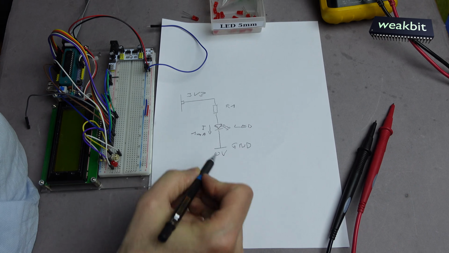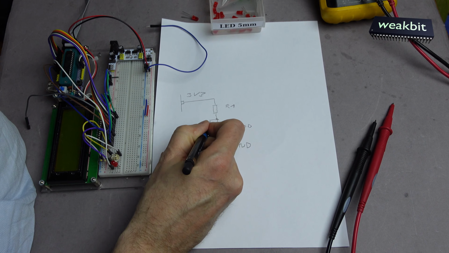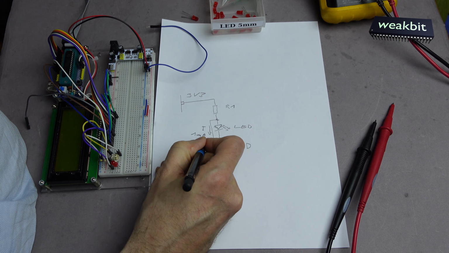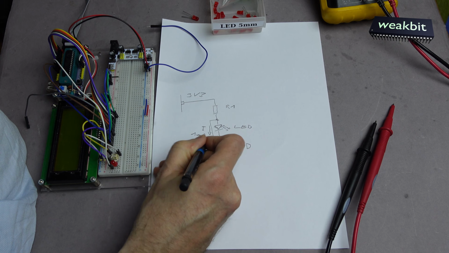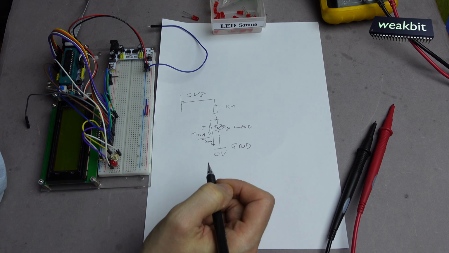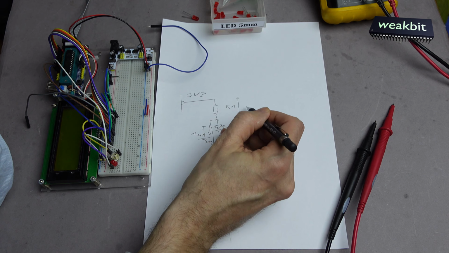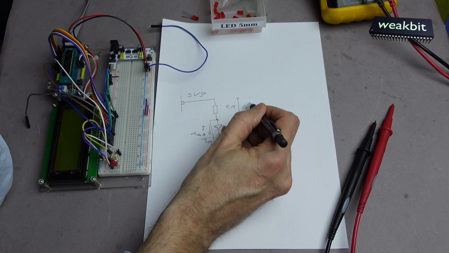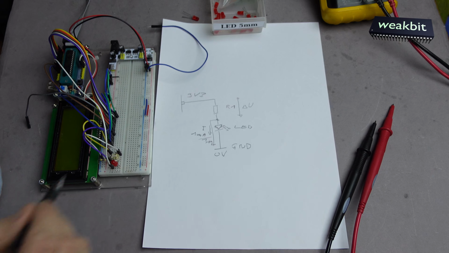That means the drop here, from this point to this point, is 1.8 volts at 1 milliampere. You see? And the drop from here, 3.3 volts, to here, the delta U, is 3.3 minus 1.8.